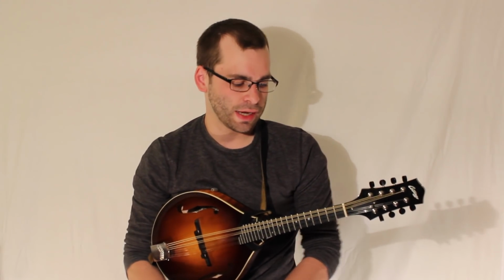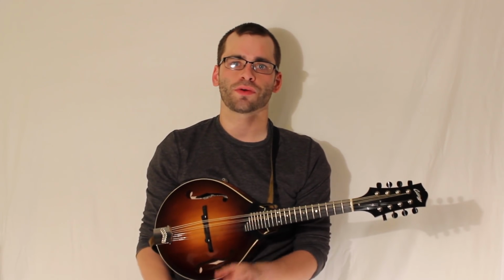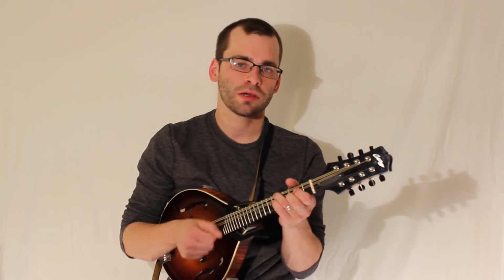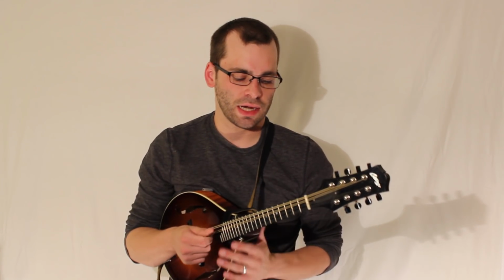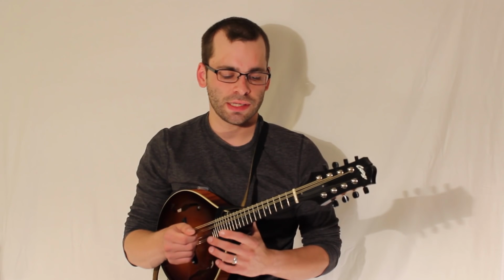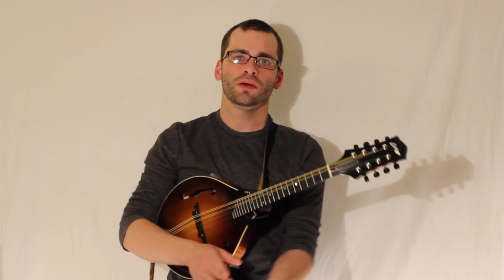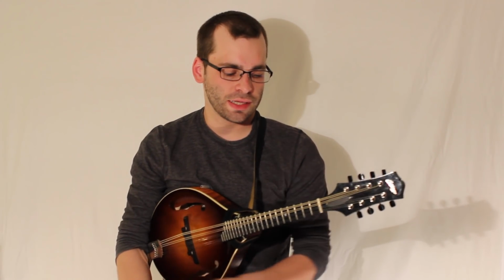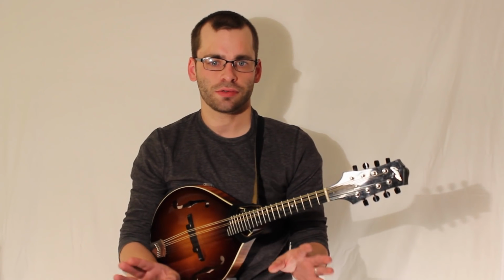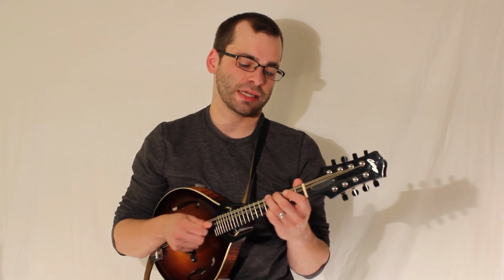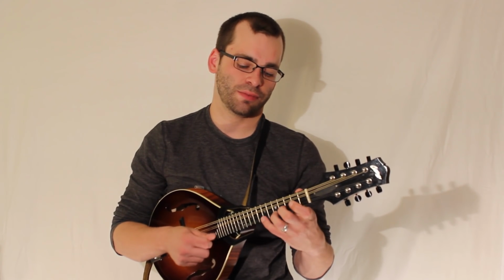So let's take a second and look at how the idea of the flattened third relates to our fourth chord, which in this case is going to be our C chord. So the first thing to understand is how the C chord works in relation to the overall key, which is G. So in the normal C scale, there are no sharps or flats. So you're playing C, D, E, F, G, A, B, C, D, E, F, G, A, B, C.